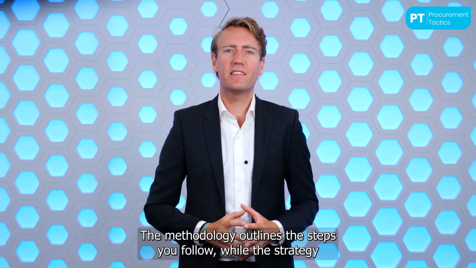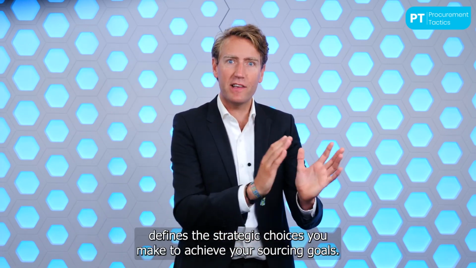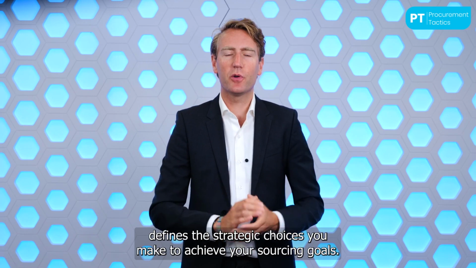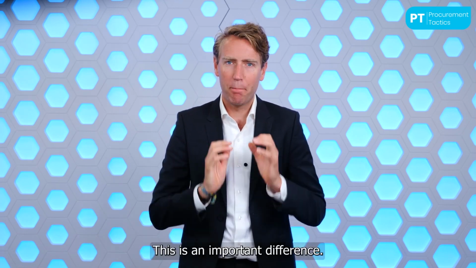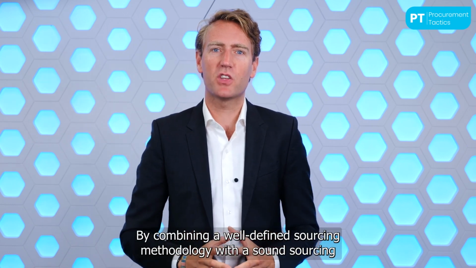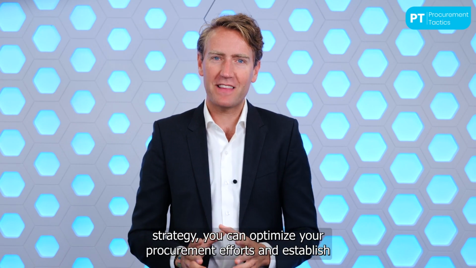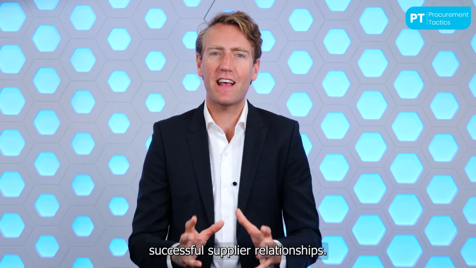To summarize, sourcing methodology is the overall process or framework, while sourcing strategy is the specific approach or plan within that process. The methodology outlines the steps you follow, while the strategy defines the strategic choices you make to achieve your sourcing goals. This is an important difference. By combining a well-defined sourcing methodology with a sound sourcing strategy, you can optimize your procurement efforts and establish successful supplier relationships.